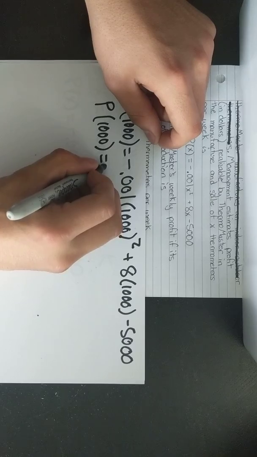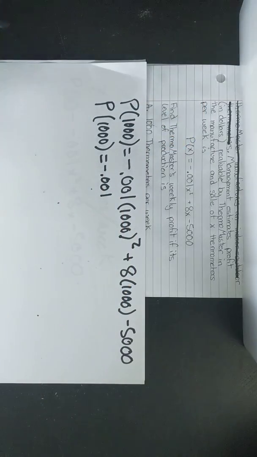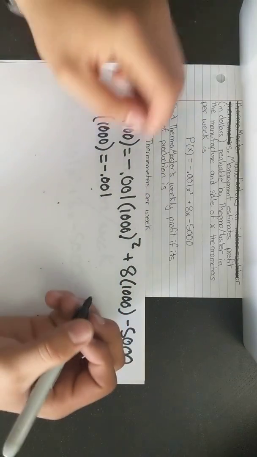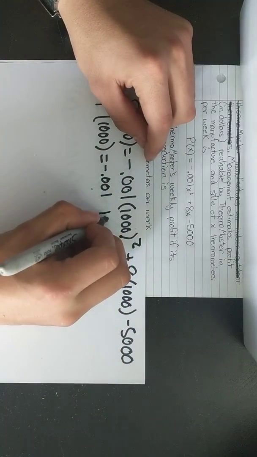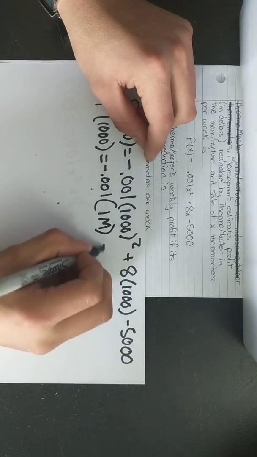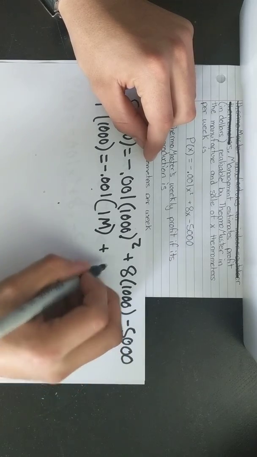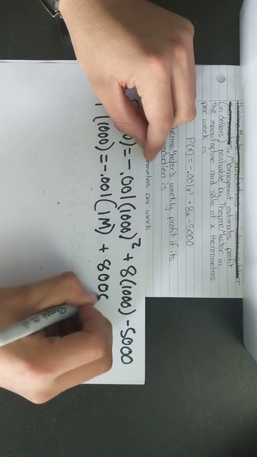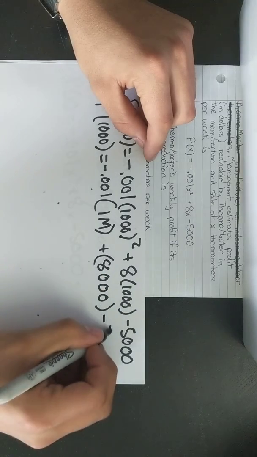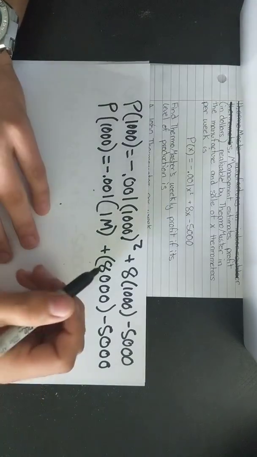Okay, so we're going to have negative 0.001, and that looks like it's going to be 1 million, right? So I'm just going to put 1M for 1 million, because it's going to take up all this space, plus 8 times 1,000, that's really easy, you just multiply 8 by 1, so that's 8,000, minus 5,000, right?